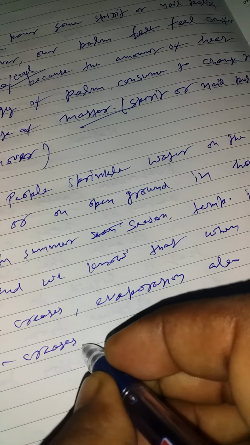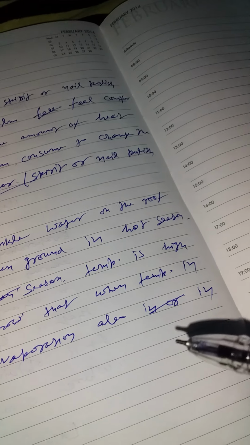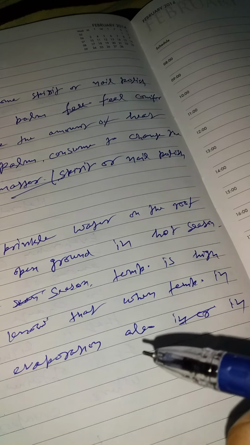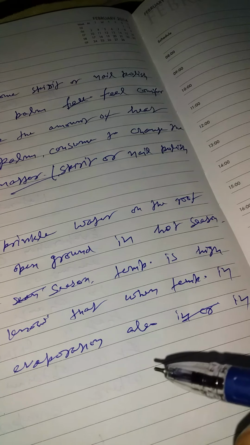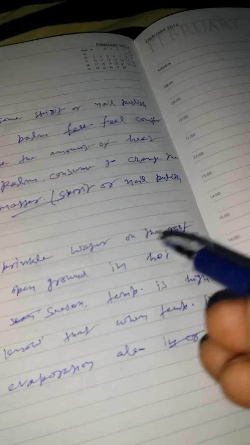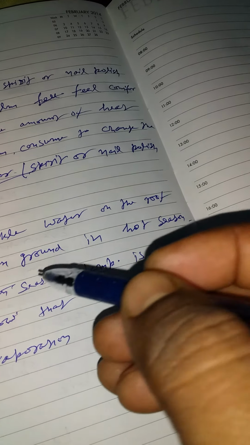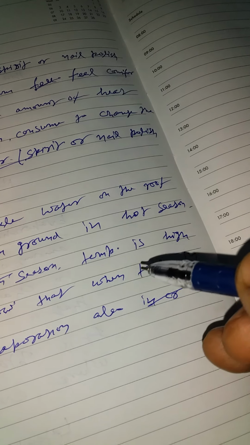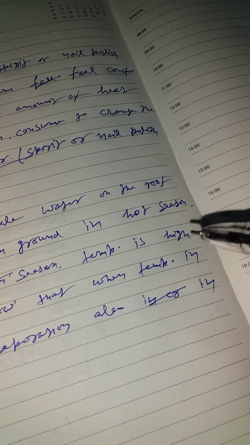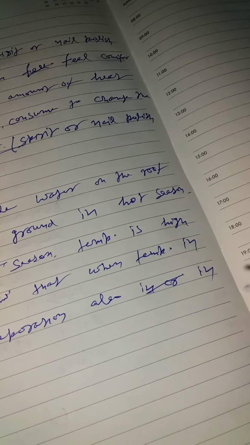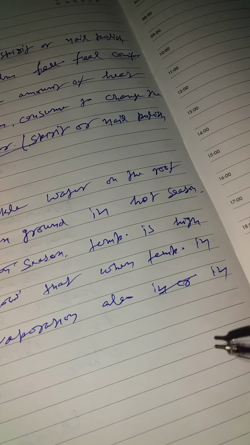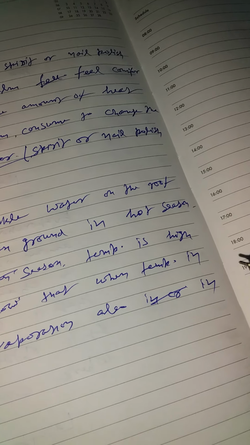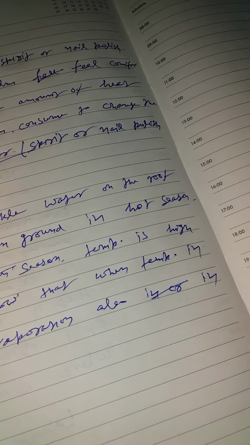And we also know that evaporation causes cooling. So people sprinkle water on the roof or on open ground in the hot season, because in the hot season temperature is high, and when temperature increases, evaporation also increases, and evaporation causes cooling. That's why people sprinkle water on the roof or on open ground in the hot season.